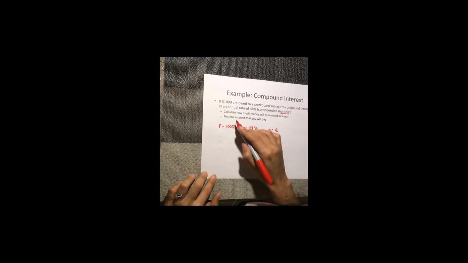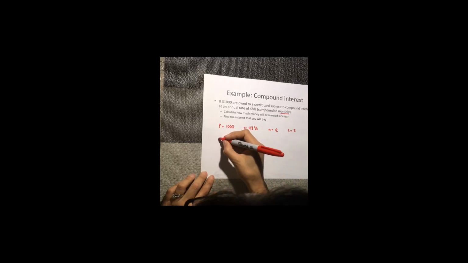What we're going to have over here is n. We're going to have an n of 12 because this interest is compounded monthly. That means that it's going to be compounded 12 times per year. And it says calculate how much money will be owed in 5 years. So the time is equal to 5 again. We're going to use the same formula.